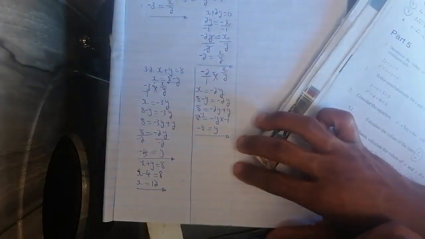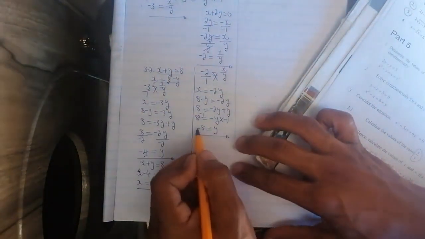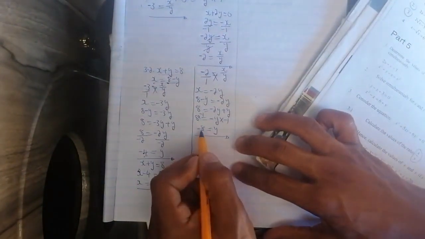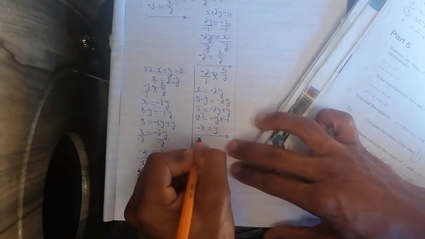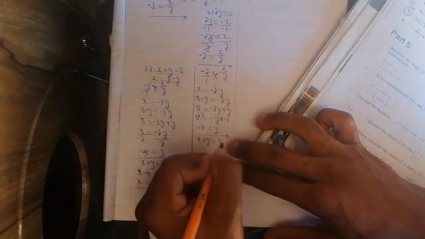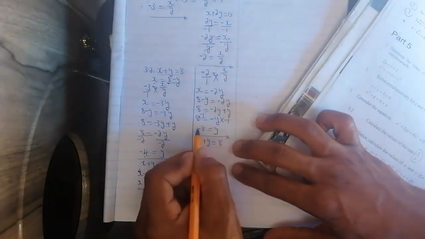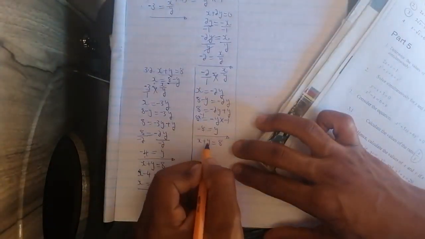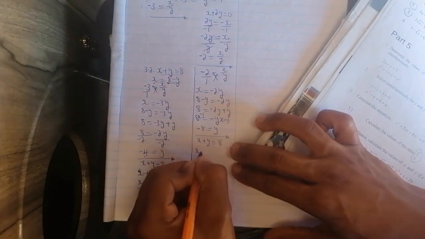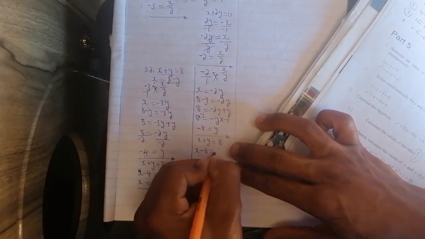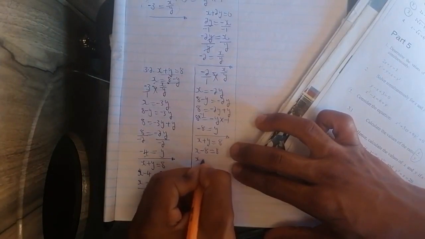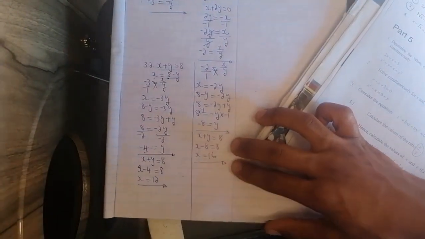Can you see what is happening here? I can have my y equals minus 8, and I know that x plus y is equal to 8. And what I can do, where I see y, I can write minus 8. Take to the other side: 16.